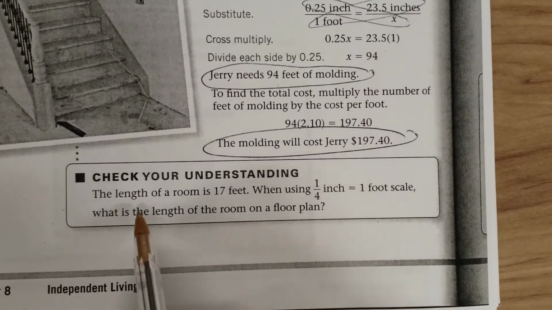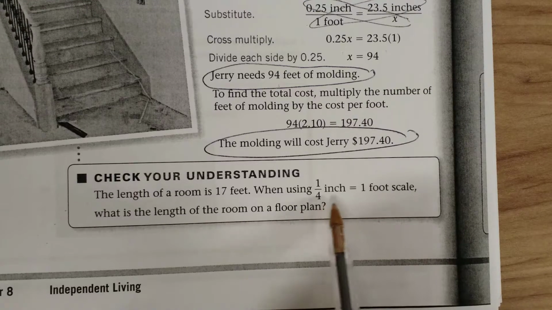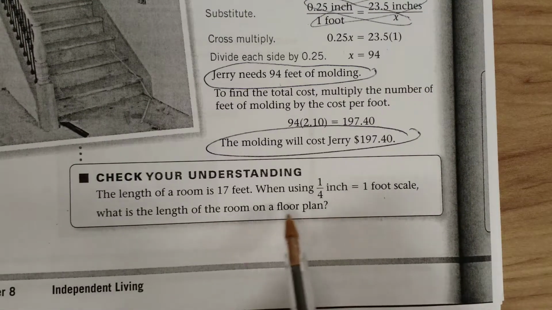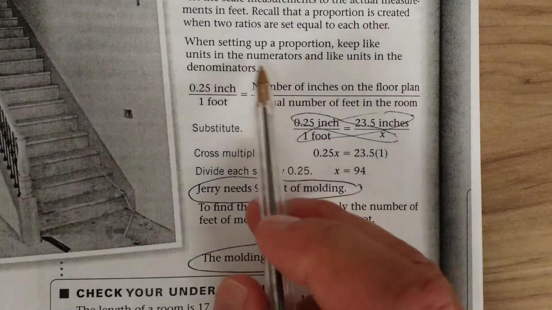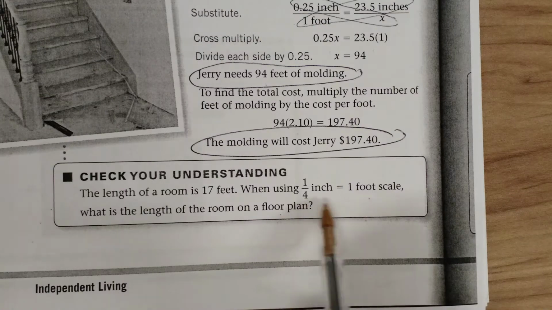So this problem here, the length of a room is 17 feet. That's real life. When using a 1/4 inch equals 1 foot scale, so here's your scale, what's the length of the room on the floor plan? So we're going to follow this same idea here. So 0.25 inch equals 1 foot.